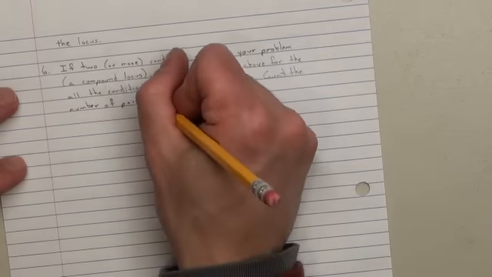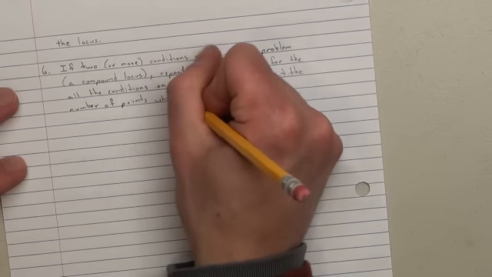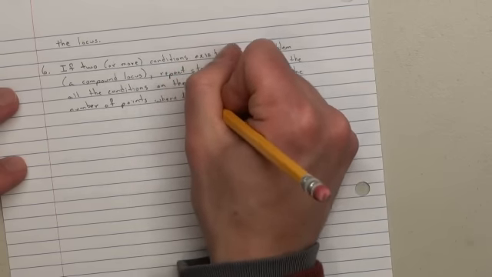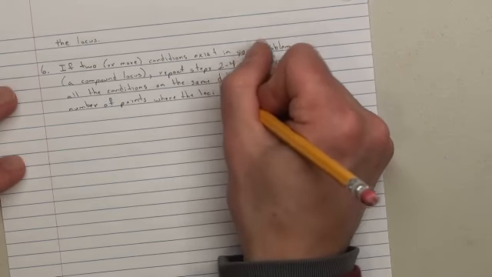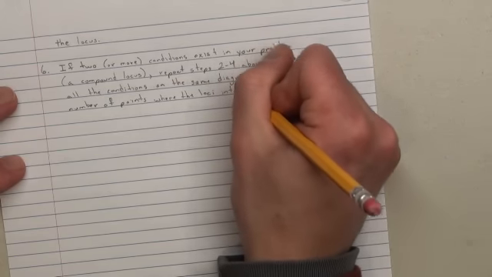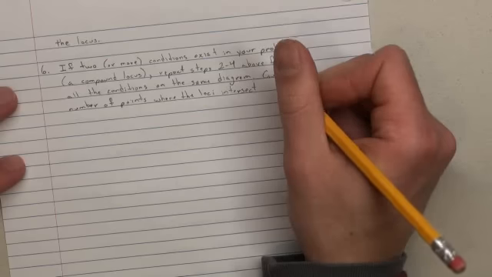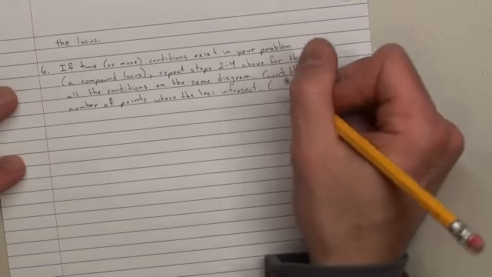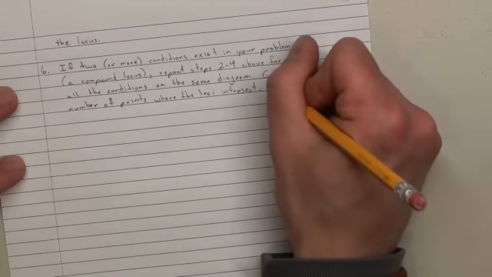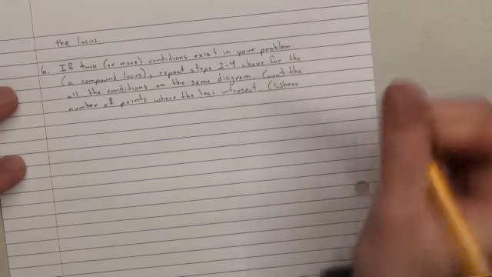Count the number of points where the loci intersect, because there could be two or more, so we'll just put loci intersect, period. In other words, in parentheses, let's put where do the dotted lines cross, and you'll see what I mean by that.